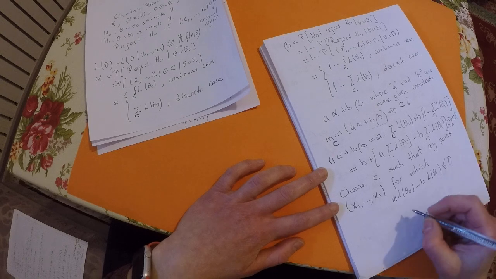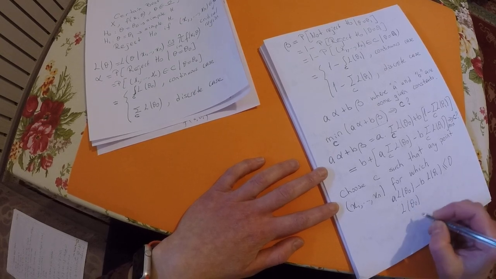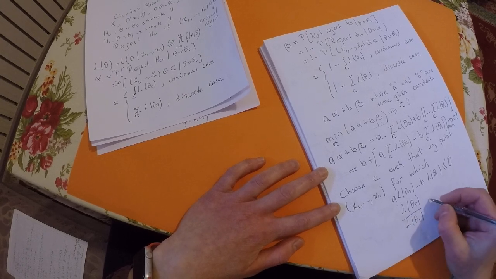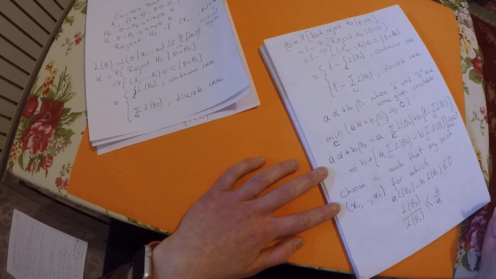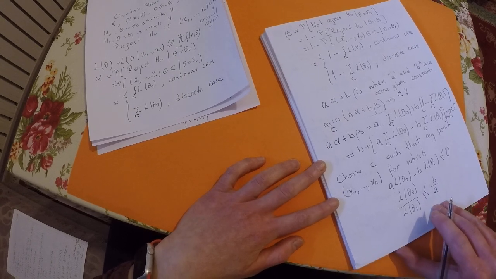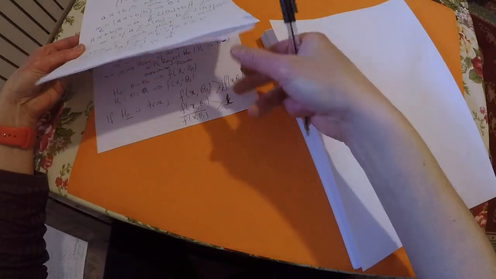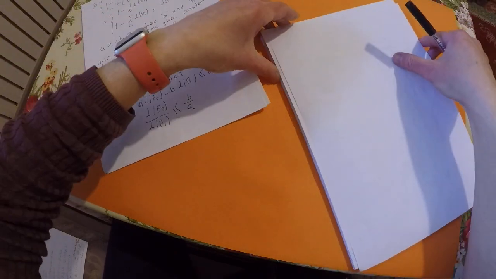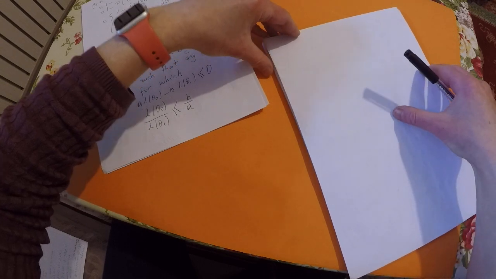Okay, and then if we write it in a ratio way, L theta 0 over L theta 1 less than or equal to B minus A. Then let me have a new page. Then our most powerful test, which is also known as the Neyman-Pearson Lemma.